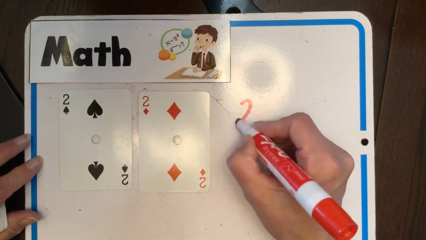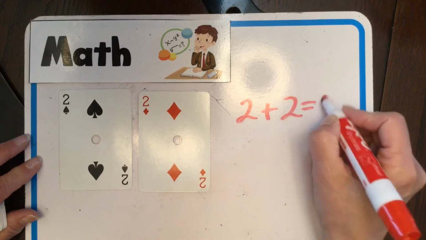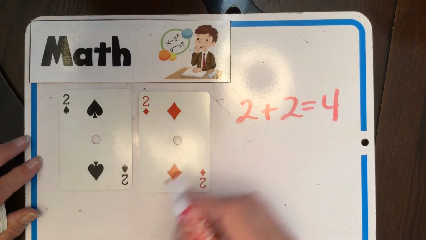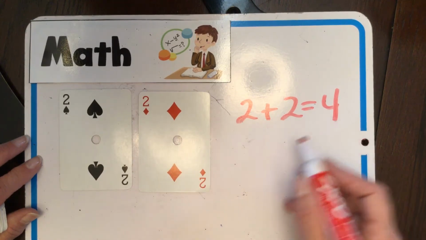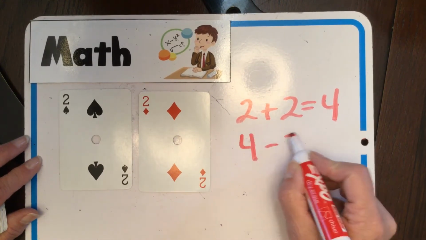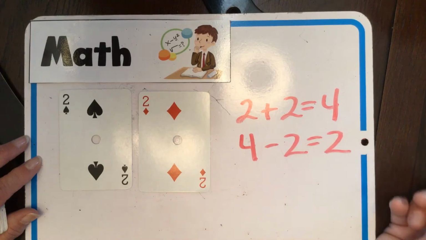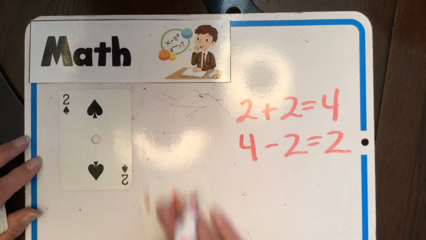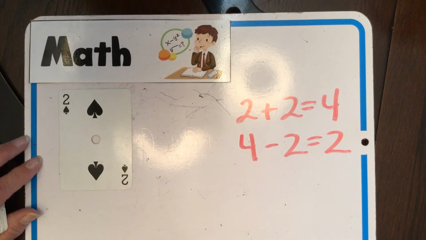So we know that 2 plus 2 equals 4. So our subtraction question, when we look at the number families that would go with the 2 and the 2 and the 4, would be 4 minus 2 equals 2. So we have the same numbers. The total is 4, but if we took 2 of them away, then we would have 2 left.